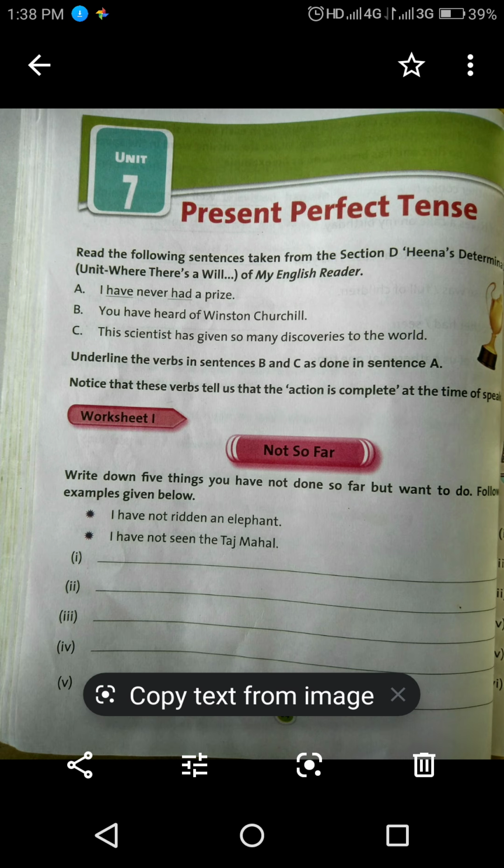And have is used because in both of these sentences the subject is I, so that's why we have to choose have with them. Now we have to write some more sentences. How many sentences? 5 more sentences describing what you have not done so far, right? So think about it. You can even write I have not sat in a plane, I have not gone on a world tour, I have not seen a penguin, I have not ridden a camel, or I have not eaten, you can say South Indian food, whatever.